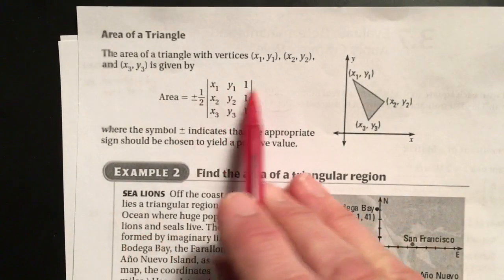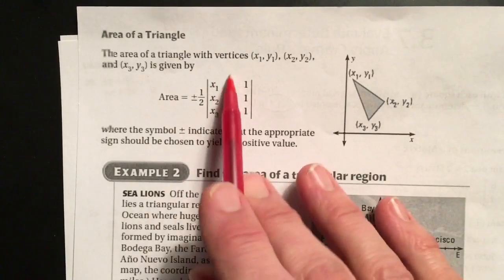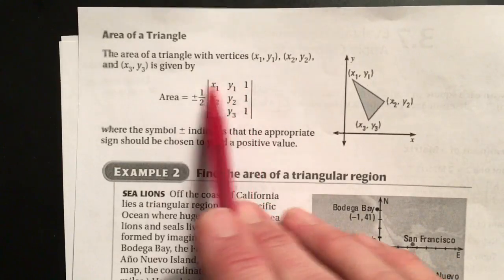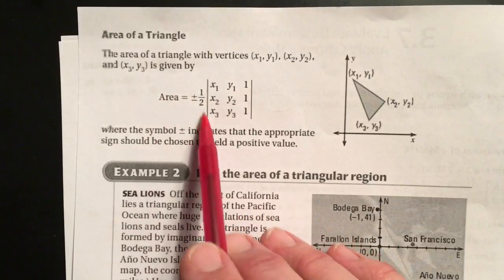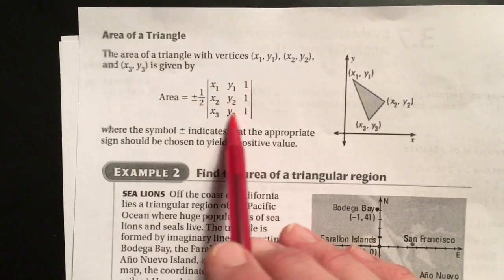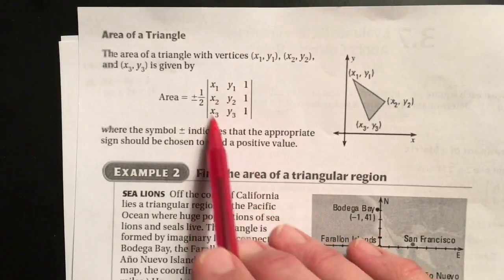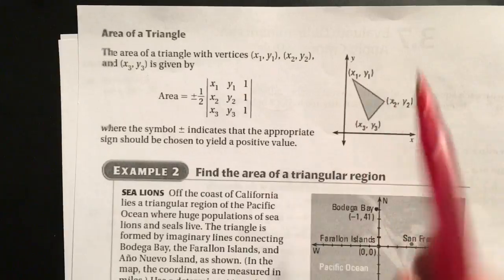Again, you have a 3 by 3 matrix. This is the first point, second point, third point. The order does not matter. Put them in any order you like. Put a 1 for a placeholder out here to give us a 3 by 3 matrix. And also for this area, you have a plus and minus, because you might get a negative depending on the order of the points. And take 1/2 times whatever you get from the determinant. That is the area. We won't do this example here.